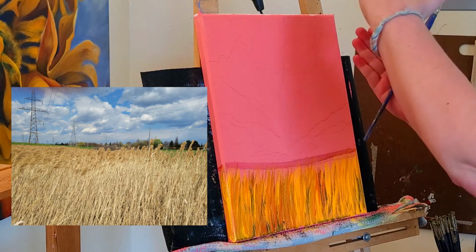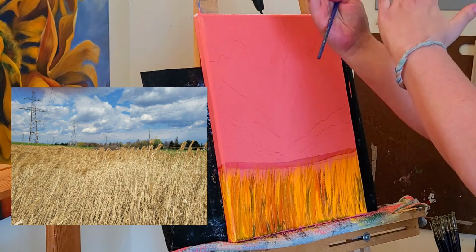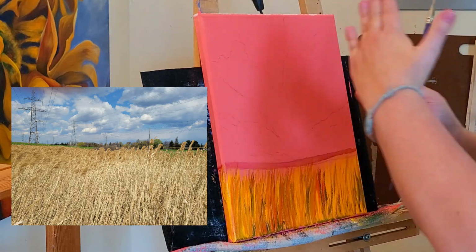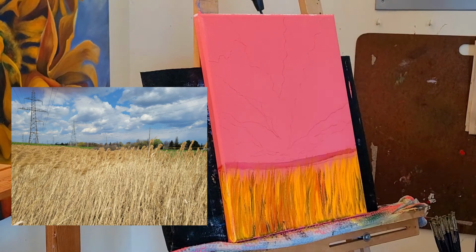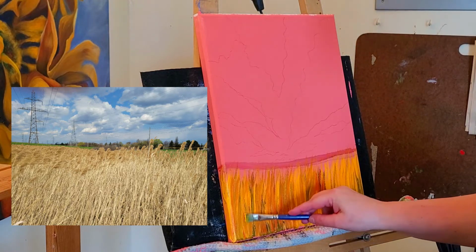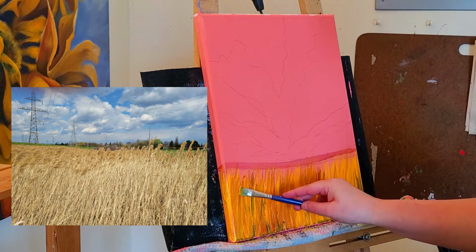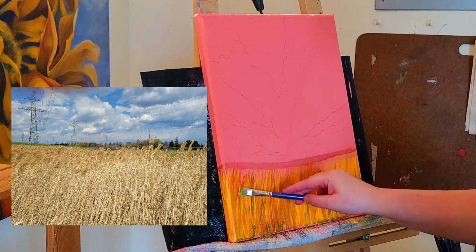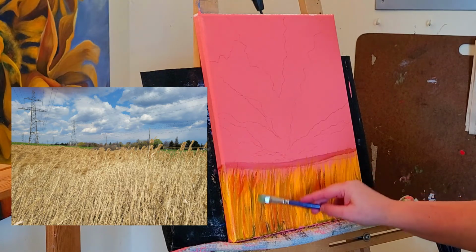Maybe it's going to hit another piece here that's beside another piece. So even though there's repetition going on, there is a lot of variation within that as well. So I want to keep it nice and loose, to kind of show that variation of the grass.